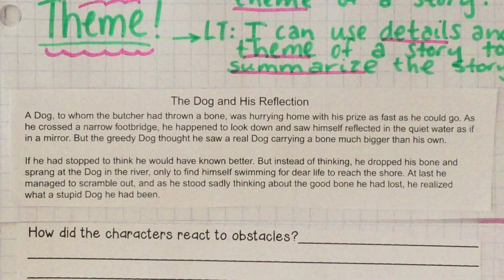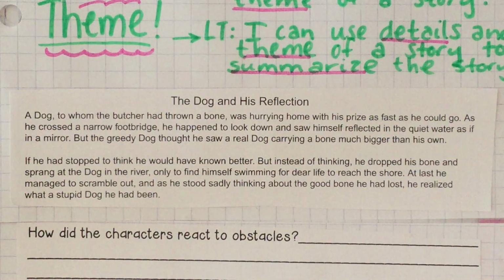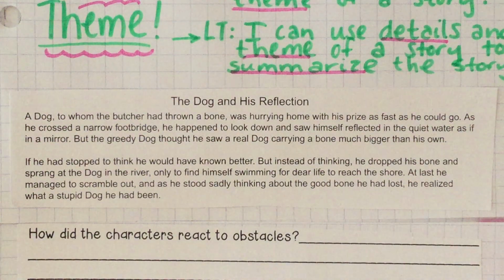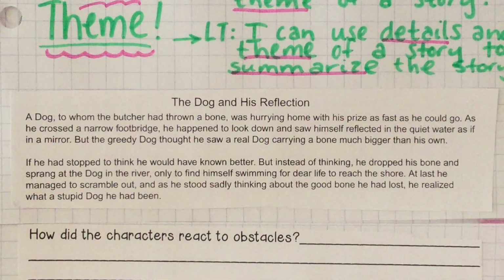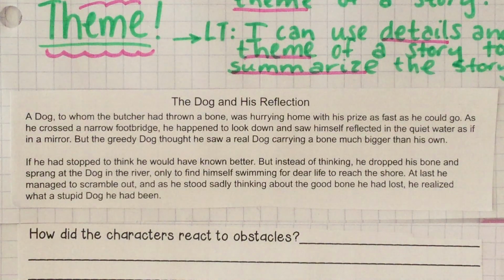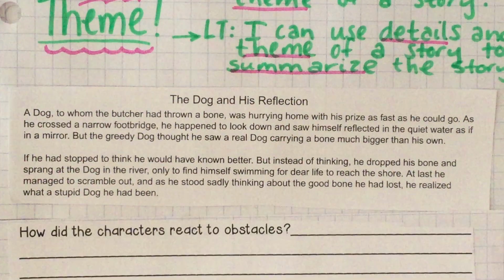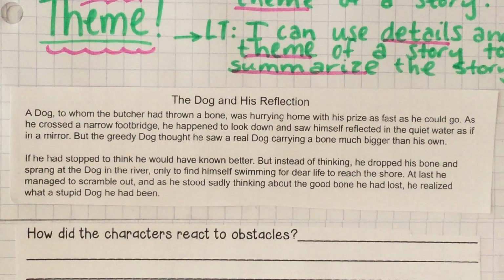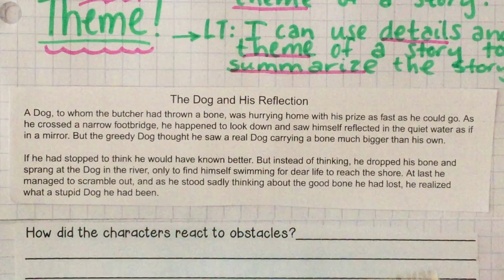Okay, so I'm going to read this out loud for our first read because we're just going to read it. On our second read, you are going to pause the video and read it for yourself and find the gist. And then our third read, we're going to work together to answer these questions that I listed below. Okay, so let's go ahead and get started.